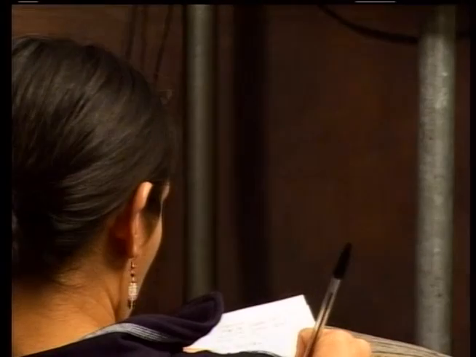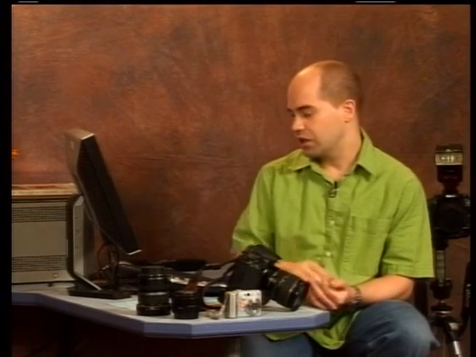And last week we talked a little bit about using depth of field to do that. Using a shallow depth of field is a great way of excluding details from the background in your picture. So I've got a couple of example pictures here and we'll take a look at them.